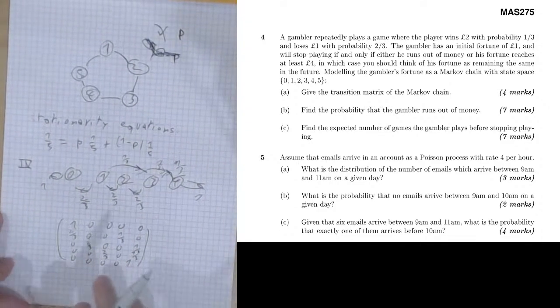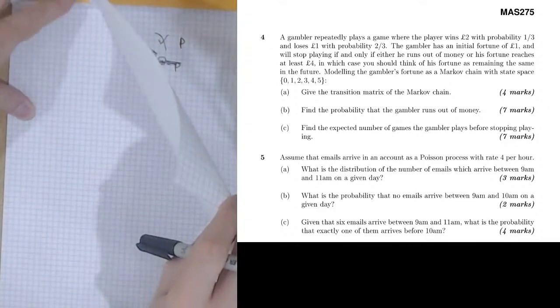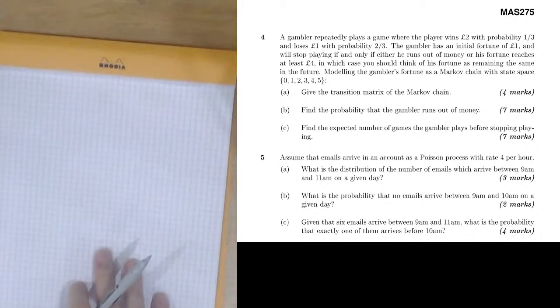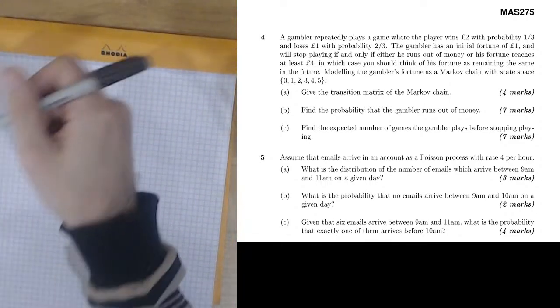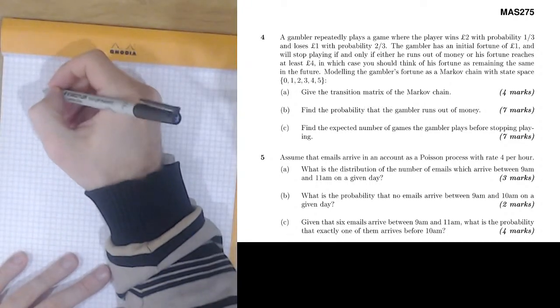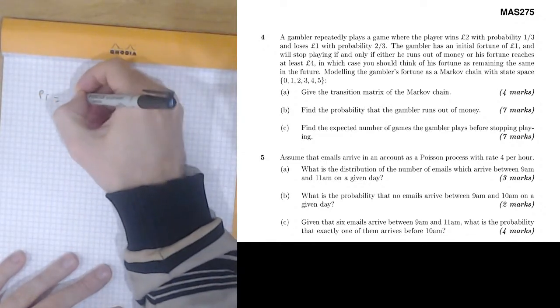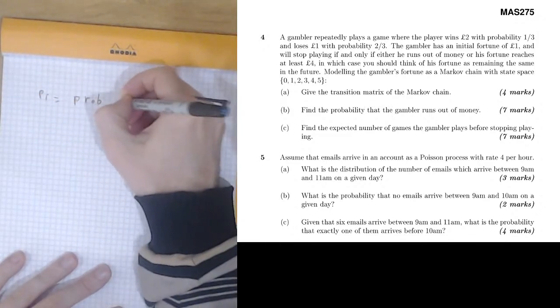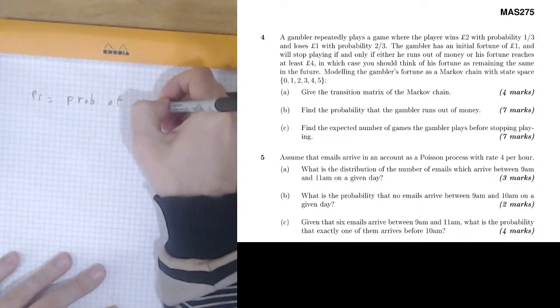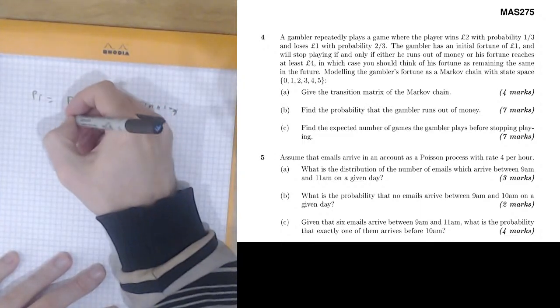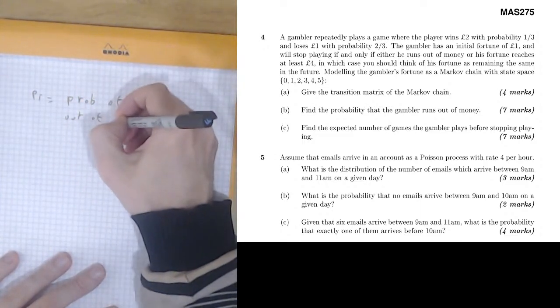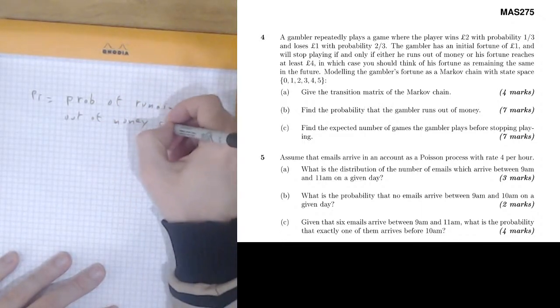Okay, so find the probability that the gambler runs out of money. So that is one of those probabilities of absorption questions. So let's say Pi equals the probability of running out of money starting at i.